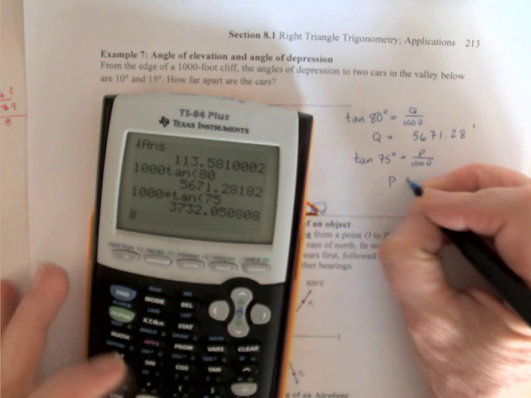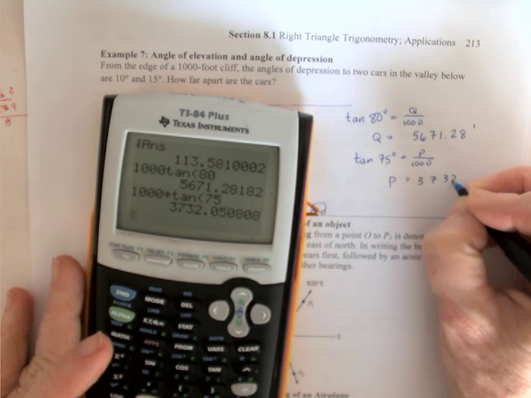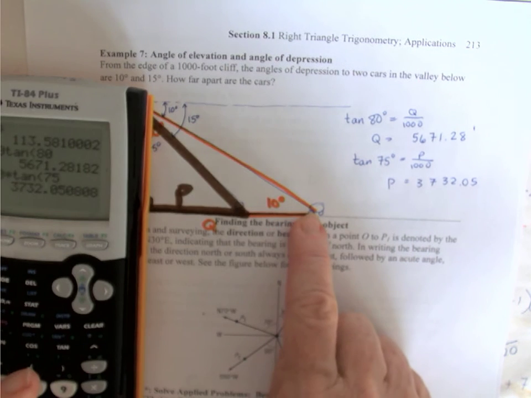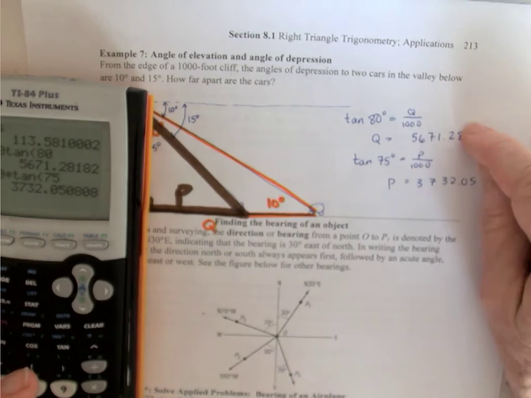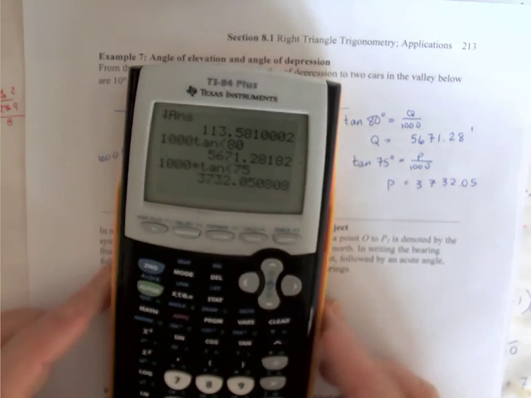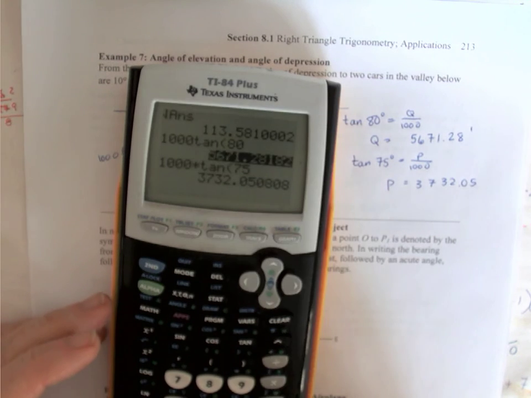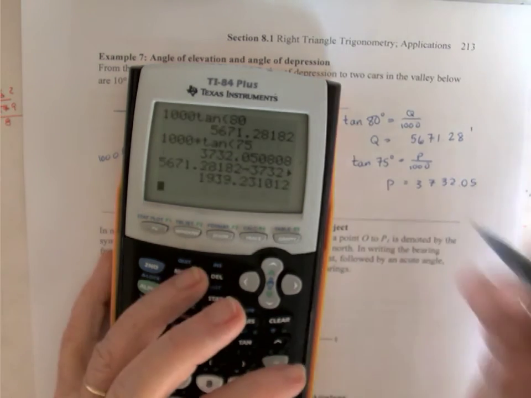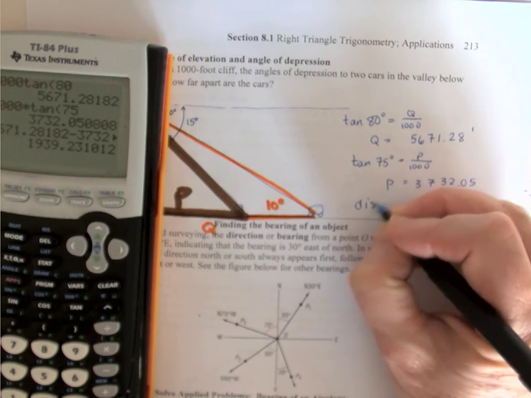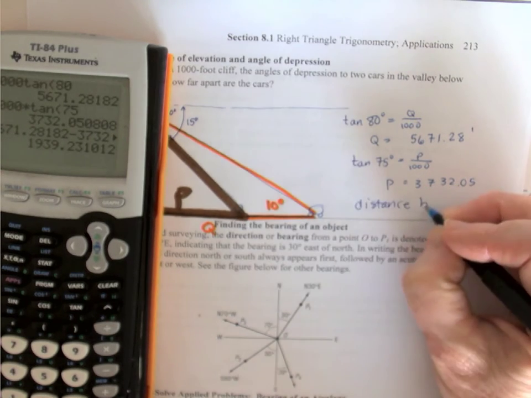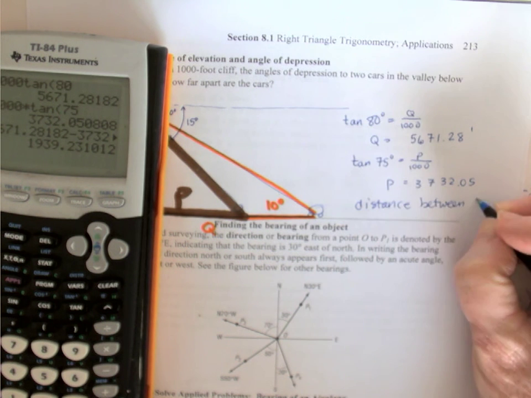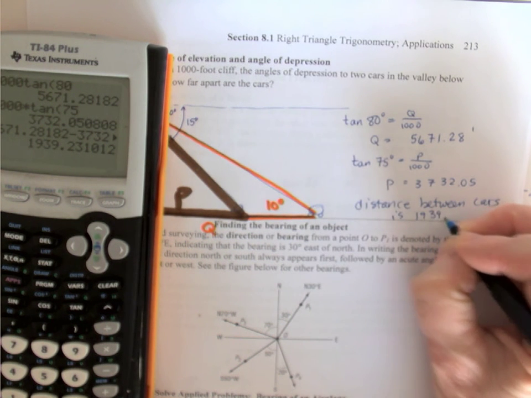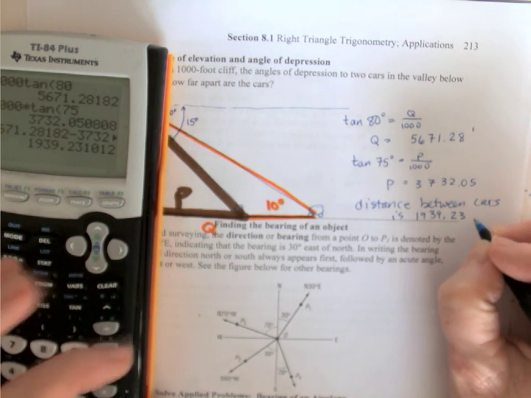So P is 3732.05. And I know that the distance I must be looking for, the distance between the cars, is going to be Q minus P. So I'm just going to grab Q minus P, and that's going to give me the distance between the cars is 1939.23 feet.